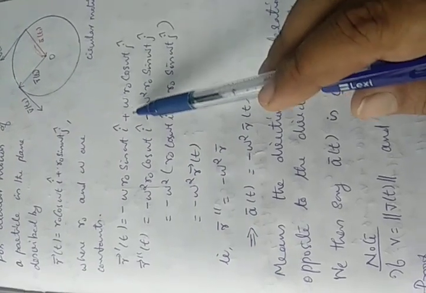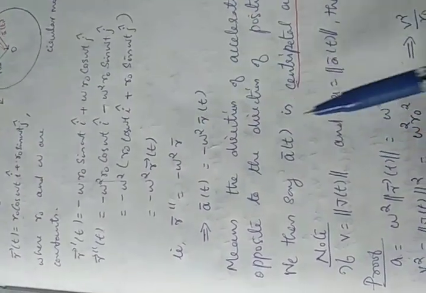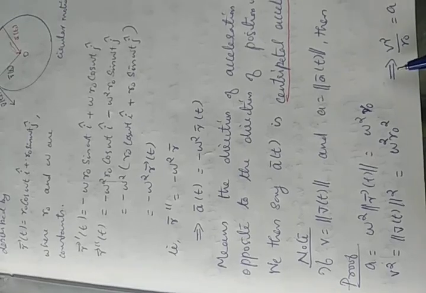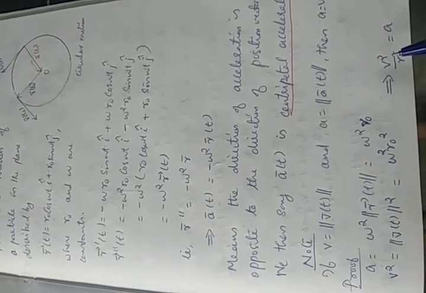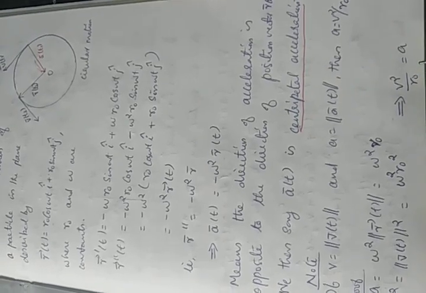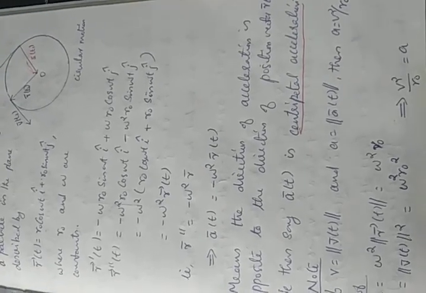So it is equal to omega square into r naught square. So v square is equal to omega square into r naught square. So it implies that v square by r naught will be equal to omega square into r naught, and that is equal to a. So we have v square by r naught is equal to a.